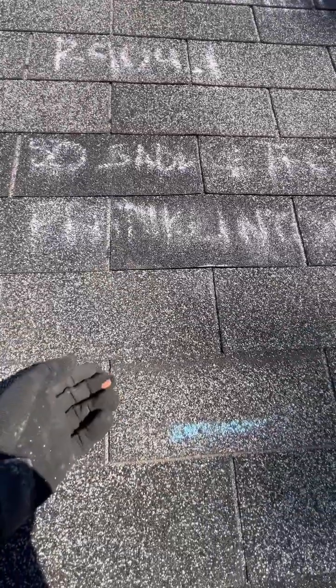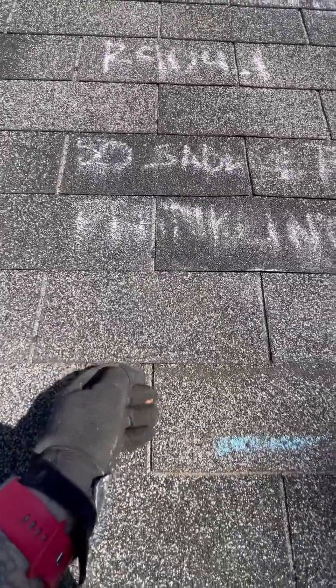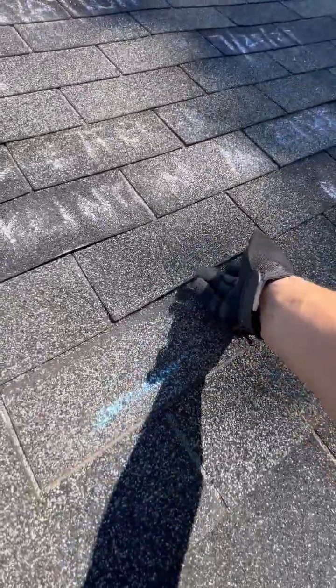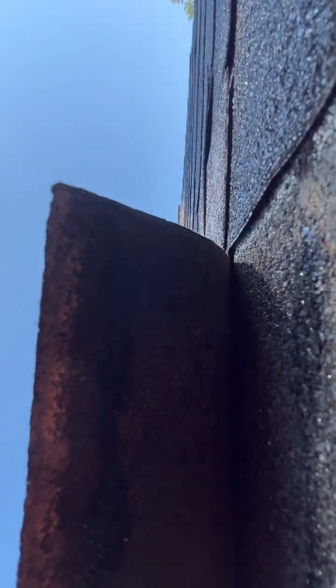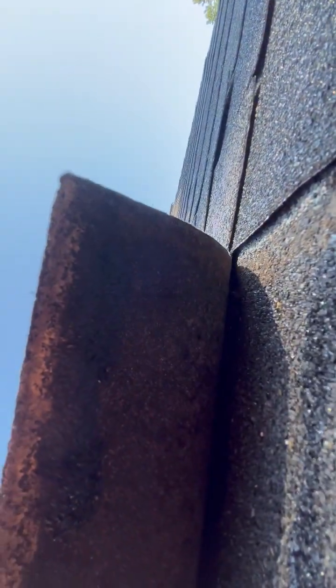We can see this shingle has created a crease right here, and there's granule loss. This one is actually, that one's not. This one is creased, as you can see it flexing. This one, there has been mat transfer and fiberglass that has been pulled off of these shingles, which severely compromises the shingle as well.